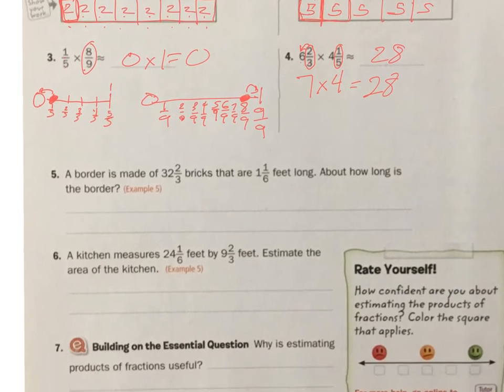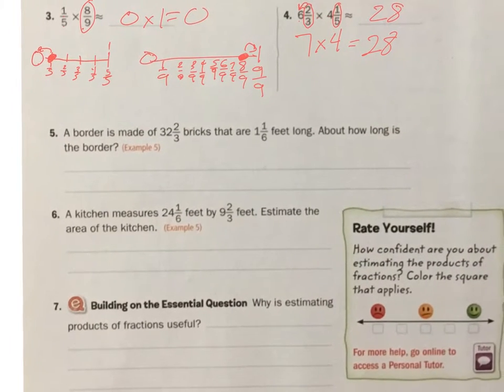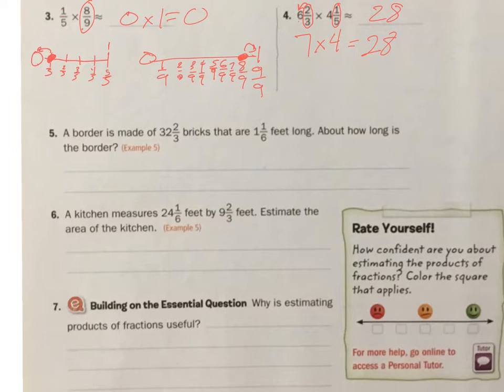Alright, let's look at these last 2. We'll just do 5 and 6. Okay. A border is made up of 32 2/3 bricks that are 1 1/6 feet long. About how long is the border? So 32 2/3 times 1 1/6. 2/3 is more than a half, so I'm going to go 33 times, and this 1/6 here is barely anything. So I'm going to keep that at just 1. I'm not going to go up to 2. So 33 times 1 is 33. So it's about 33 feet, approximately.